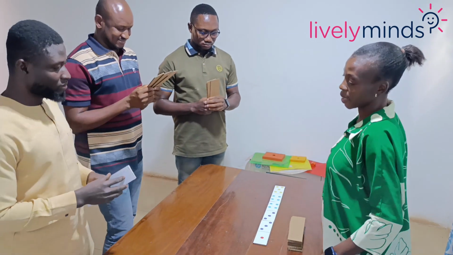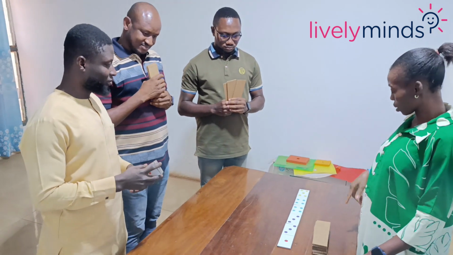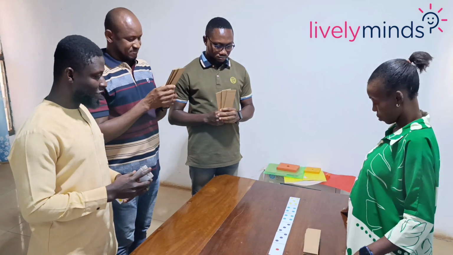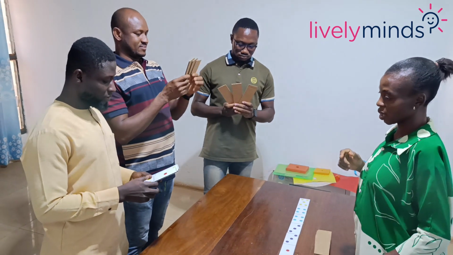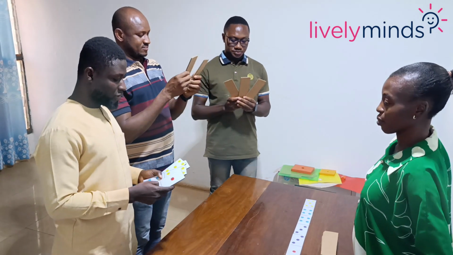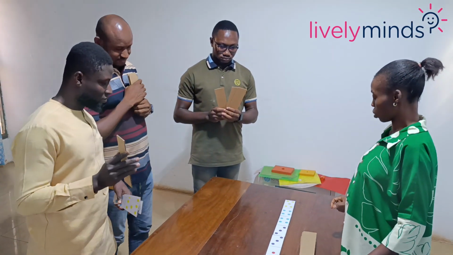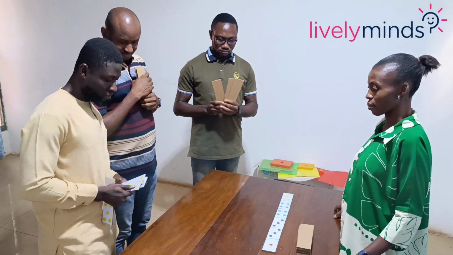Good. Sadiq. Yes. Mention the numbers on the head and tail of the domino. 1 and 5. Now look among your dominoes and see if you have 1 and 5. Yes. Good. Now connect it to the domino with the right number.